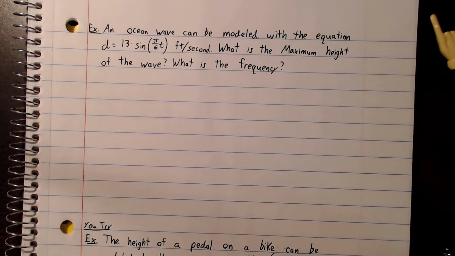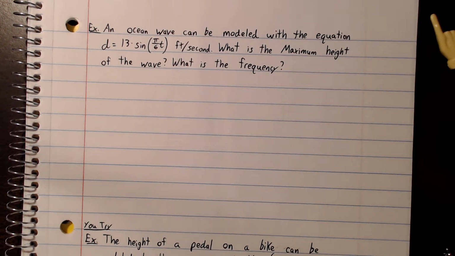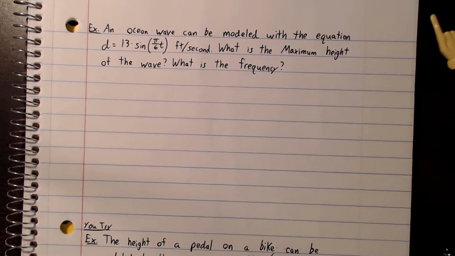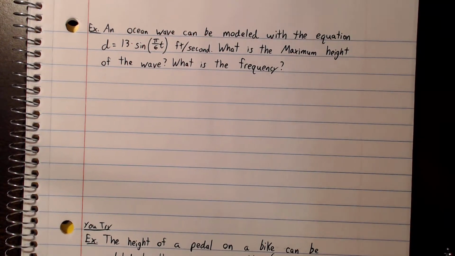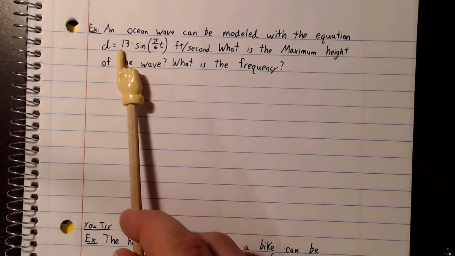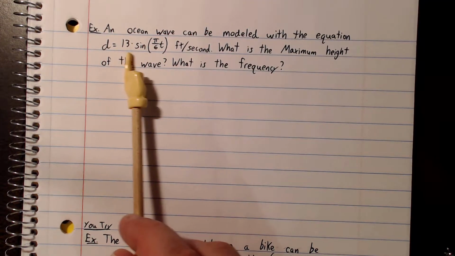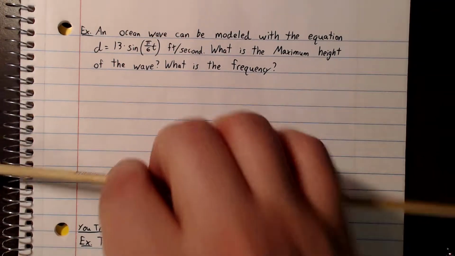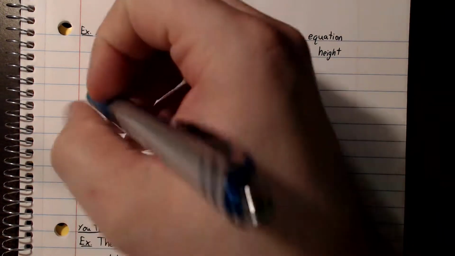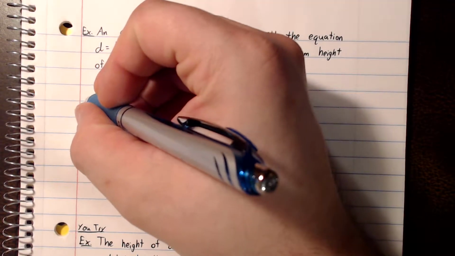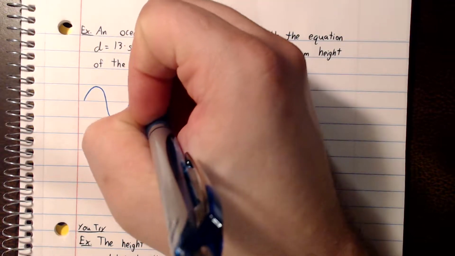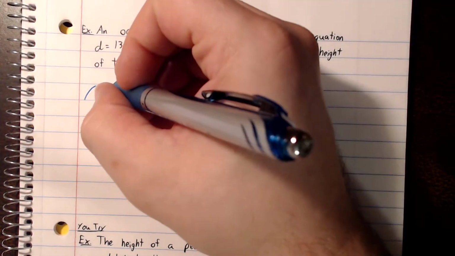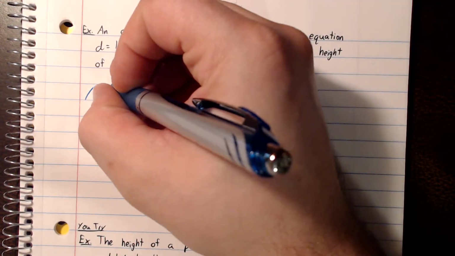Right here they say an ocean wave can be modeled with the equation d equals 13 times sine of pi over 6t feet per second. So there's a wave in the ocean that has an average height from that average line of 13 feet. So basically, here's the wave traveling in the ocean like this, and this height right here is 13 feet.